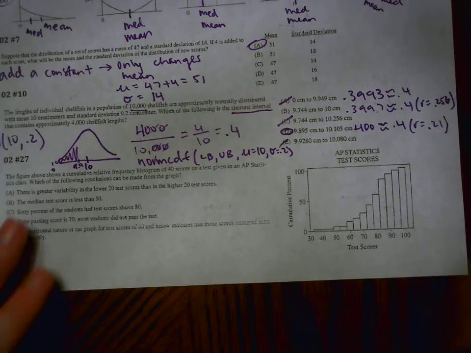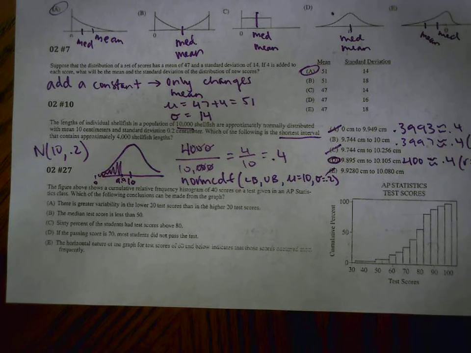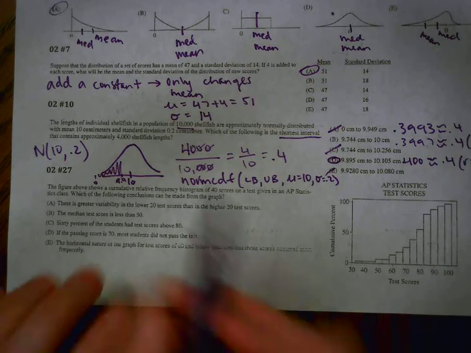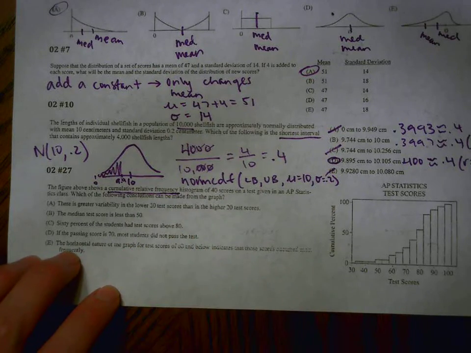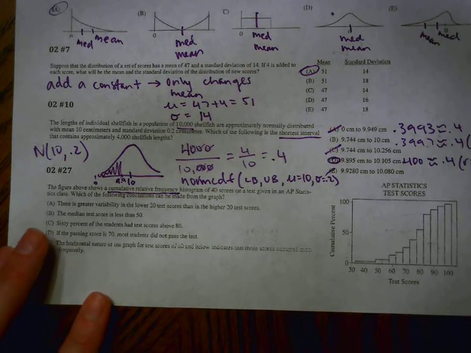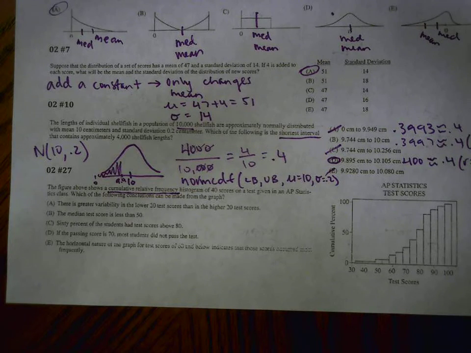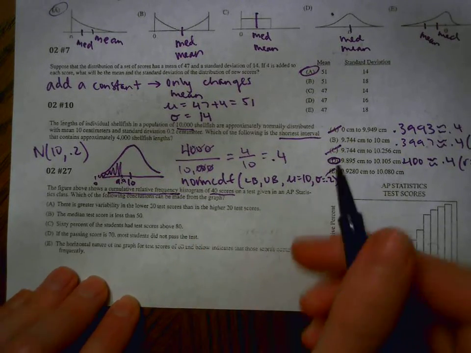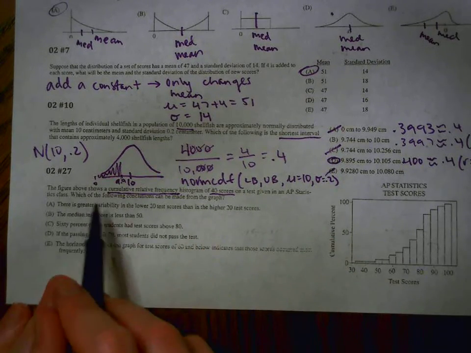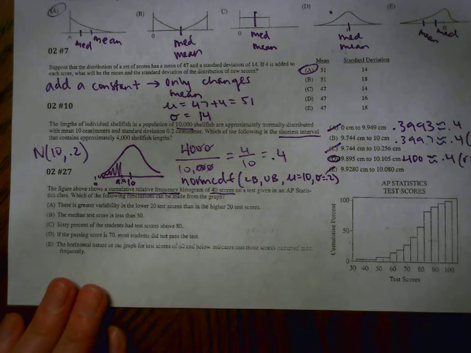Okay, last one. It says the figure above shows a cumulative relative frequency. So a cumulative relative frequency is like percentiles. It gives the percentage below that data set. For 40 scores on a test, so that's your sample size, given an AP Statistics class, which of the following conclusions can be made?